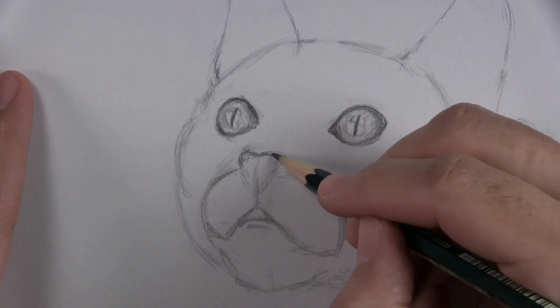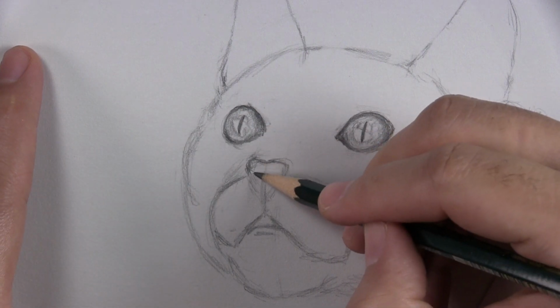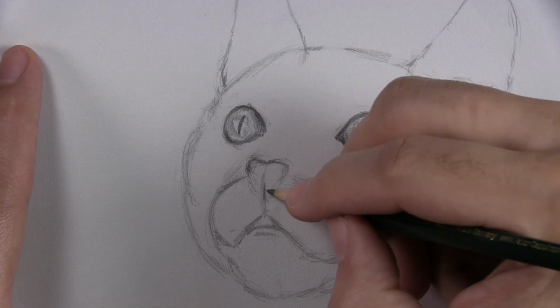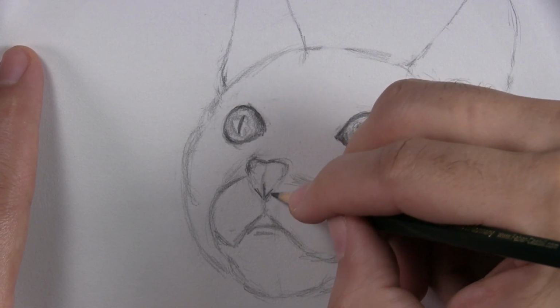Next, start shaping up the nose. Define the upper edge. Then outline the lower part of the line in the middle, as well as the lower tip.